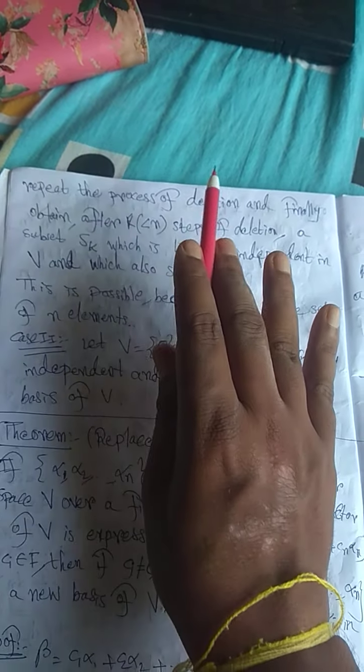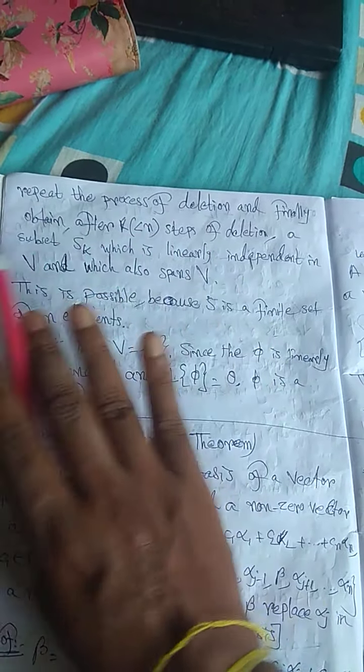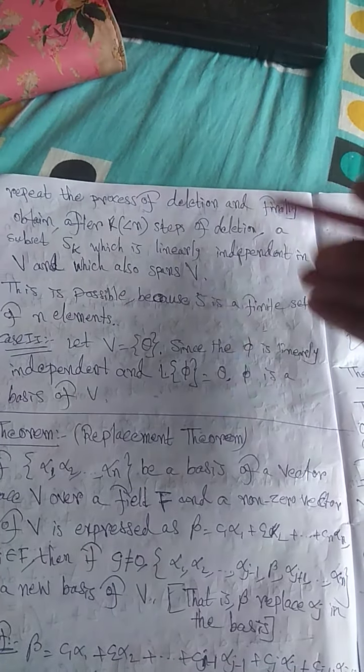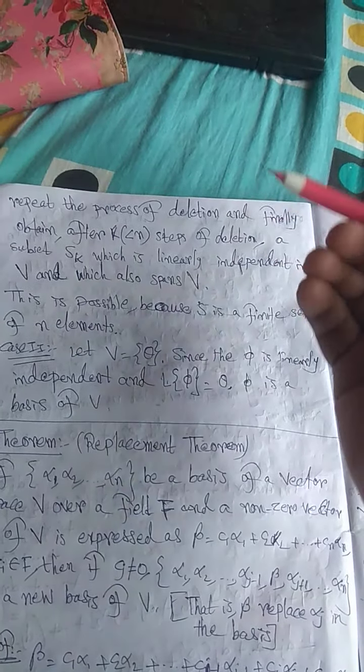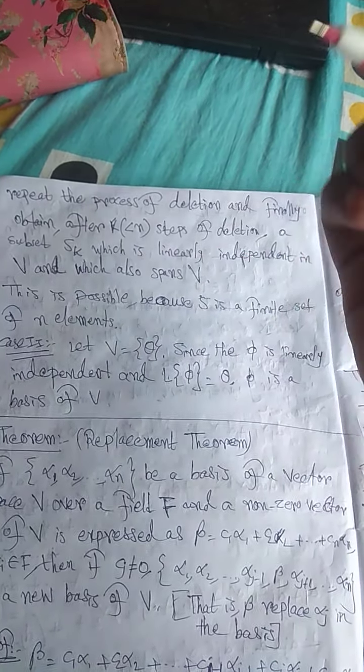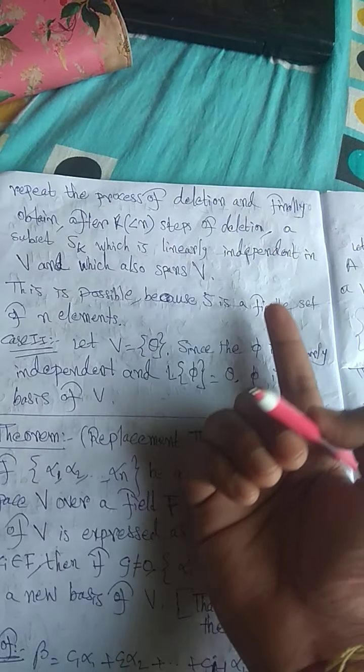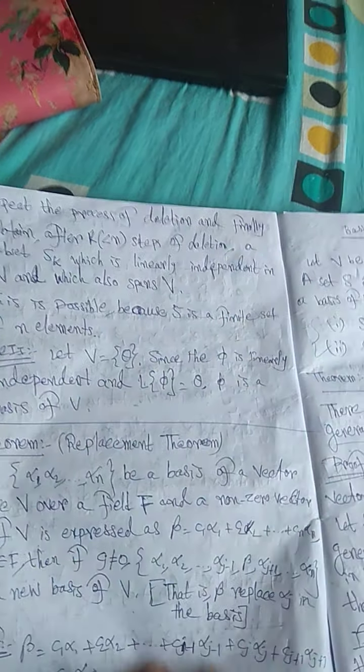But since it is a finite set, we can't delete infinitely many times. So at the end, we will get a set which spans V and which contains one vector and which is linearly independent. You got my point.